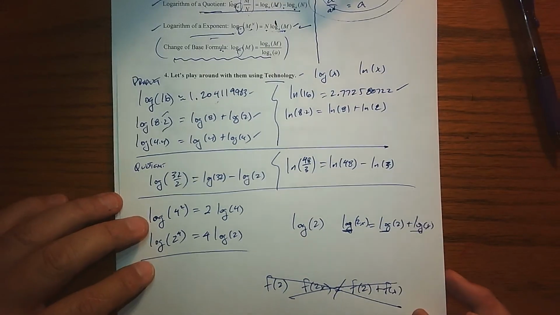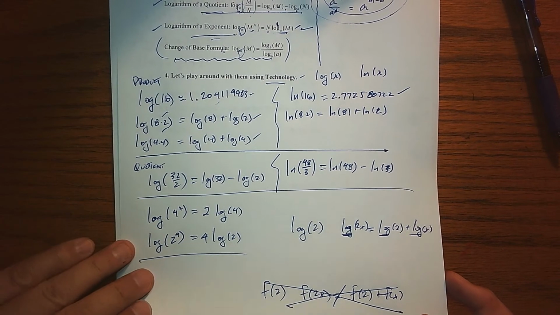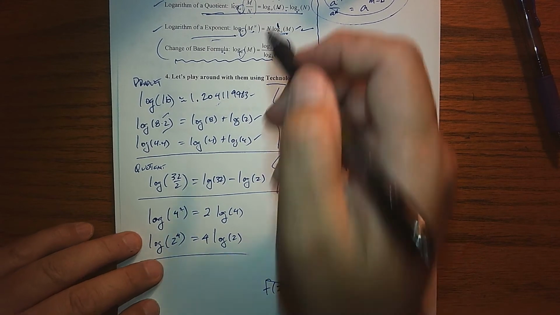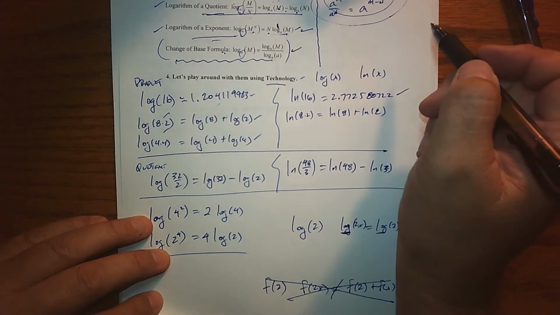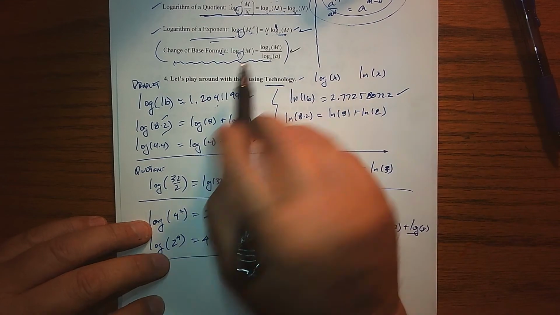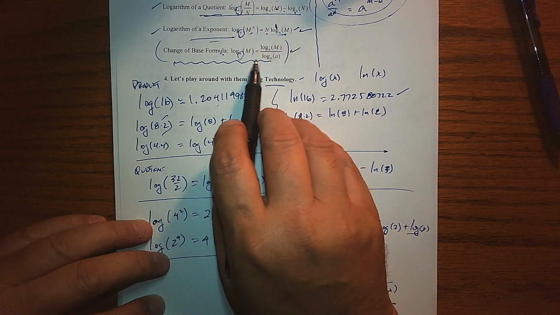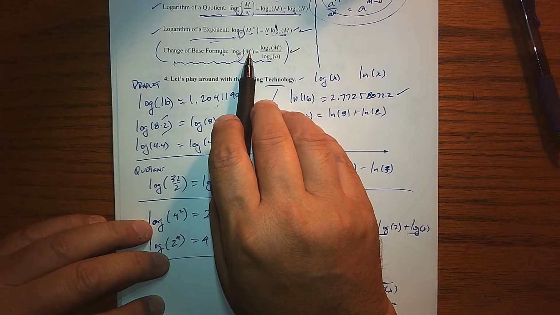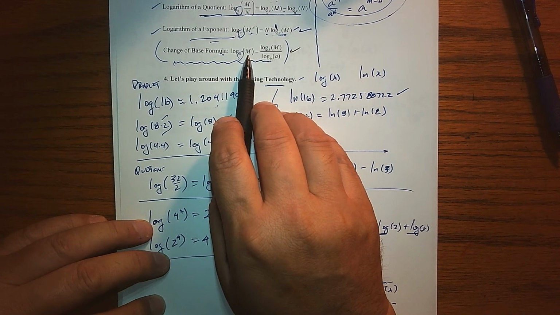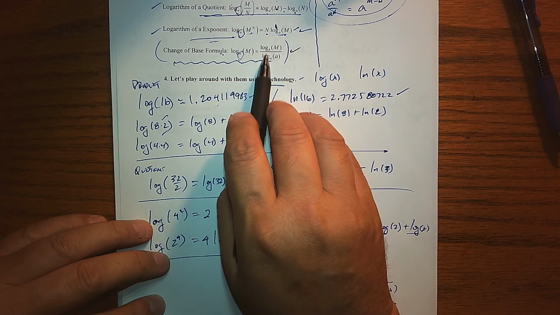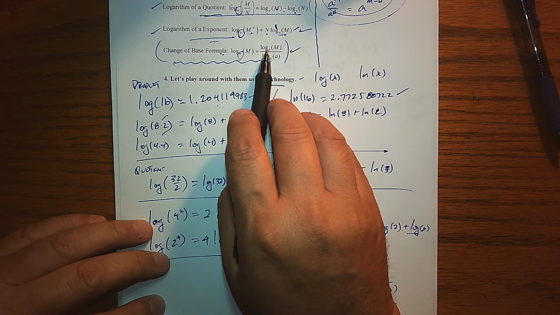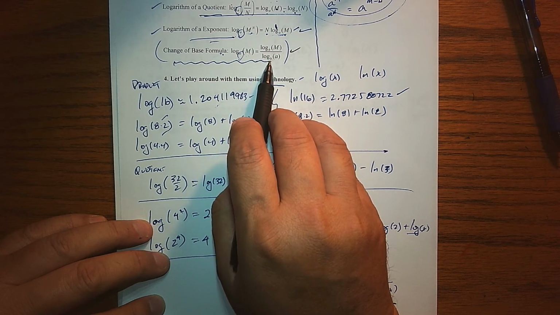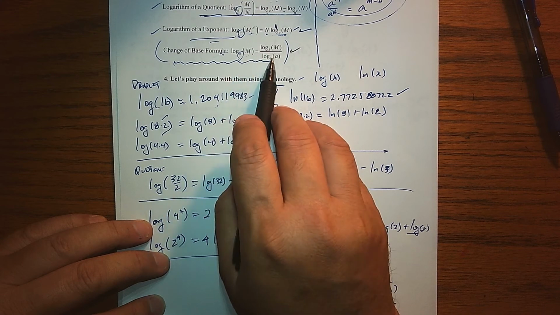Okay, so to do our technology, there's a couple things. The first thing is we're going to be able to use the change of base formula. So looking at that, I know I have some numbers in here, but we're starting off with log base a of some argument m. And it turns out that what we can do is break this up into two different logarithms and divide it. Notice my new base is base b, so I went from base a to base b.